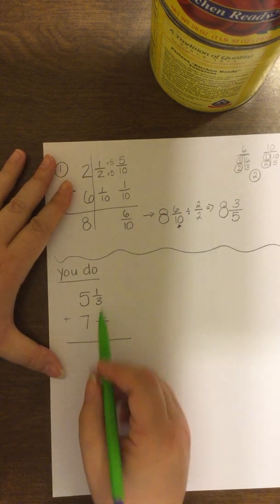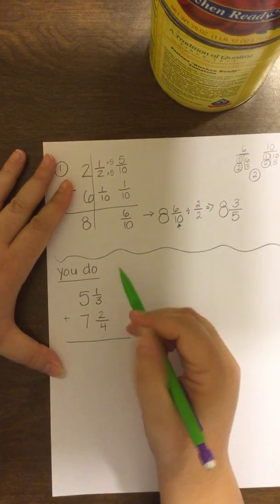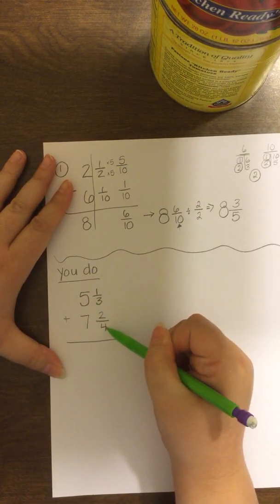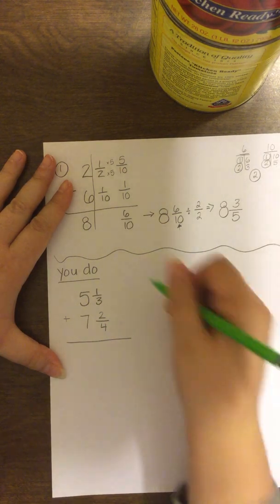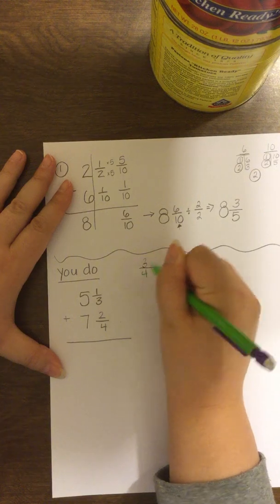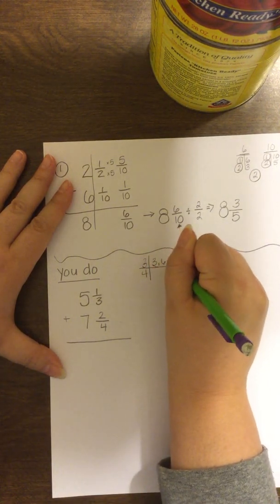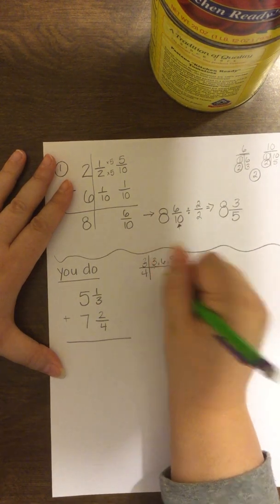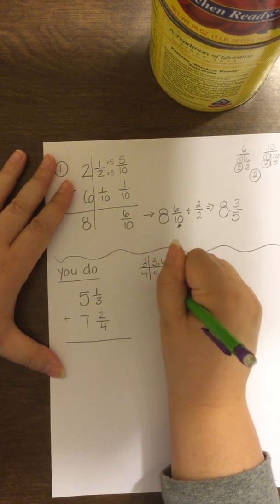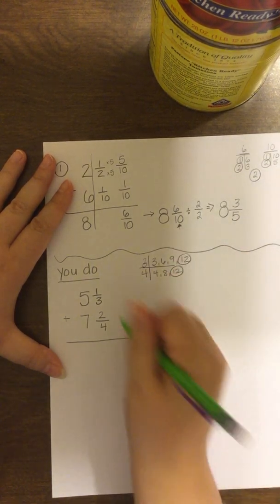Okay, boys and girls, so you have finished this problem, so now it's time to go over the answers. So the first thing I notice is that 3 and 4 are my denominators, so they are not the same. So I need to figure out a common denominator, and I do that by skip counting by 3, and then skip counting by 4, and find the least common multiple, which is 12.